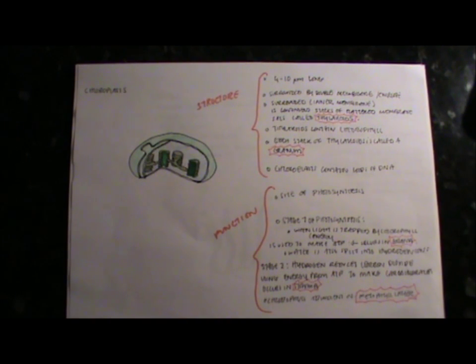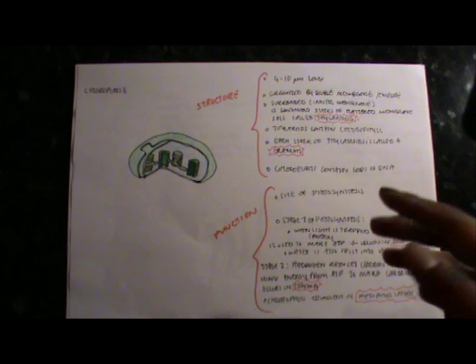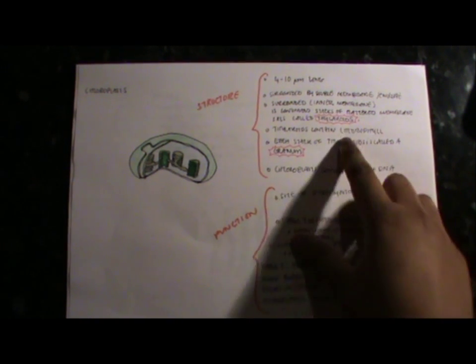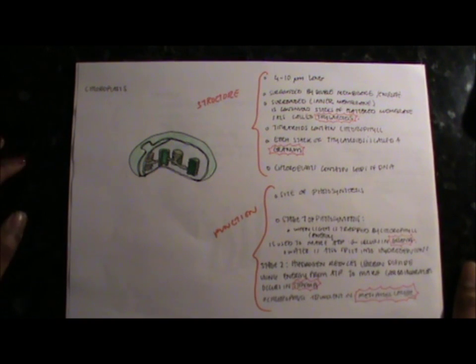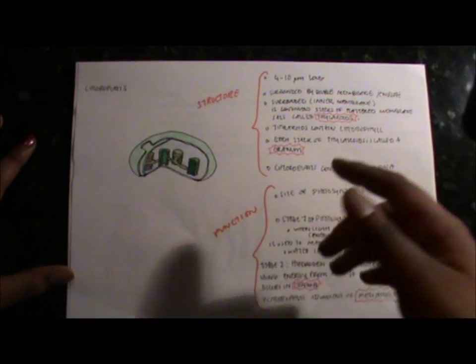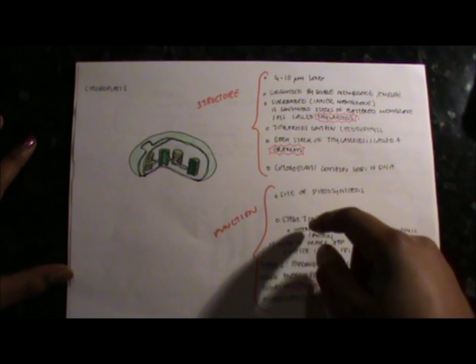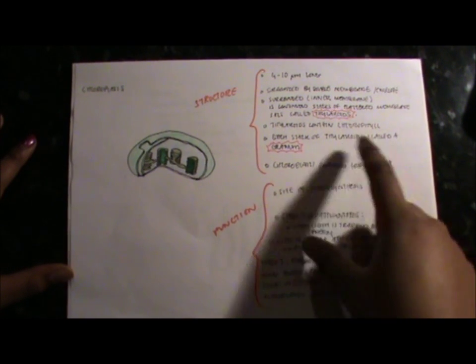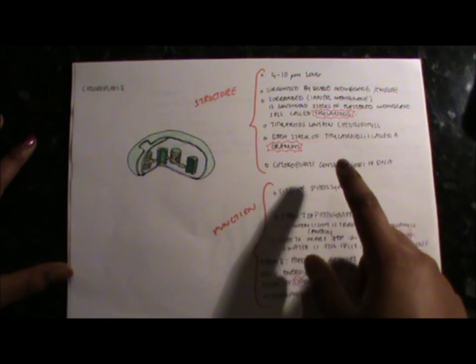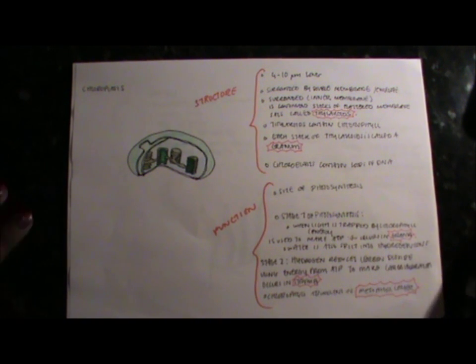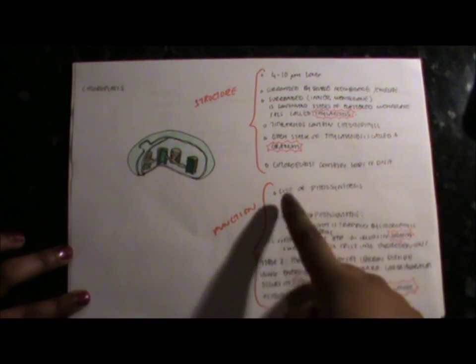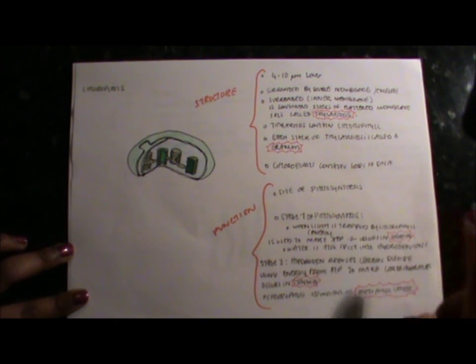Chloroplasts. They are 4 to 10 nanometers long. They are surrounded by a double membrane or envelope. The inner membrane is continuous with stacks of flattened membrane sacs called thylakoids. Thylakoids contain the chlorophyll. Each stack of thylakoids is called a granum. The chloroplasts contain loops of DNA. This is the site of photosynthesis in plants.